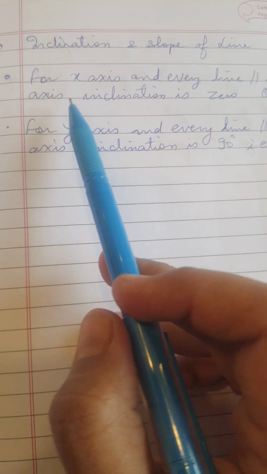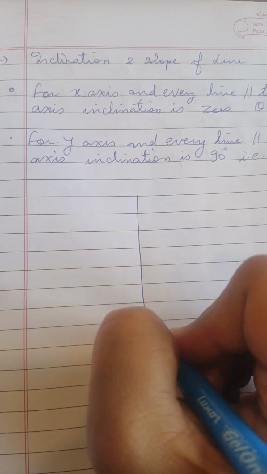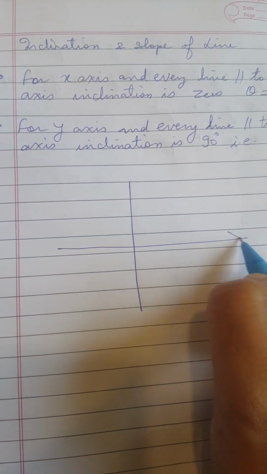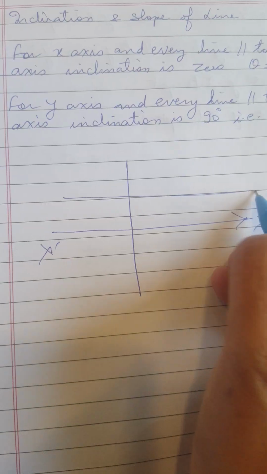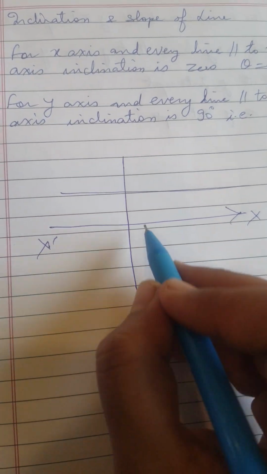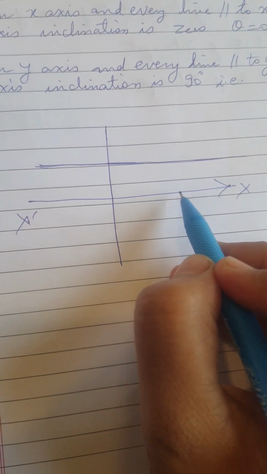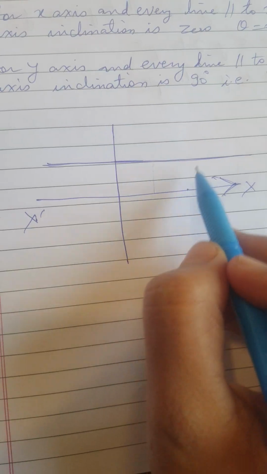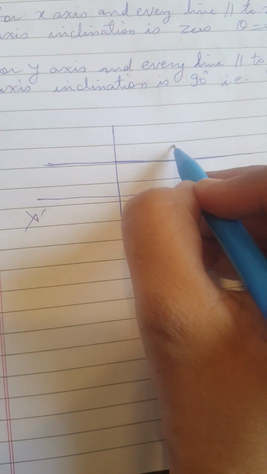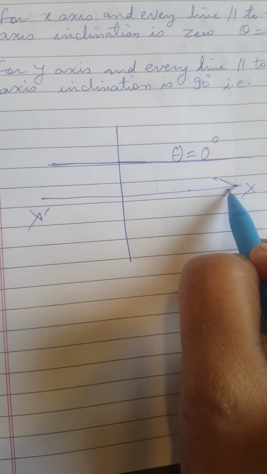Okay, some more points related to inclination and slope of a line. You have to understand, for the x-axis and every line parallel to the x-axis. This is our x-axis. If I make a line which is parallel to the x-axis, what would be the slope of this line? This line is not intercepting the x-axis anywhere because it's a parallel line. So in that case, your theta will be 0 degrees. It's not making any angle with the x-axis.